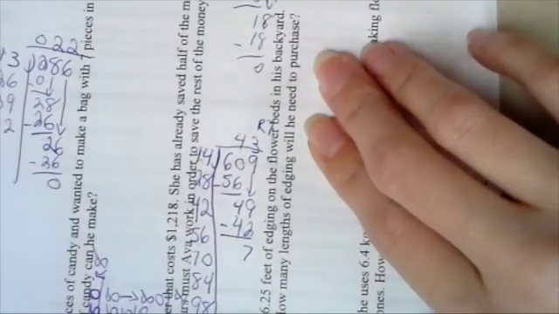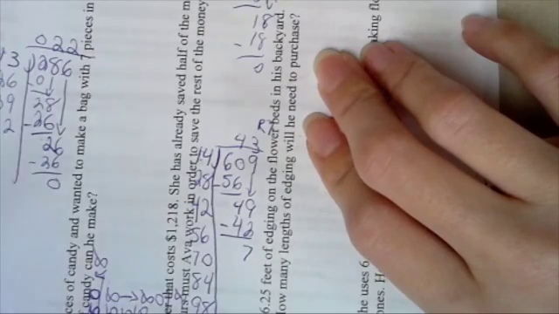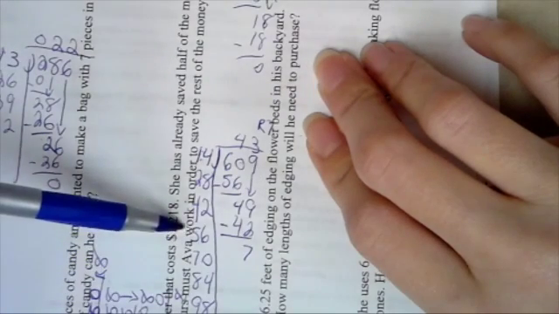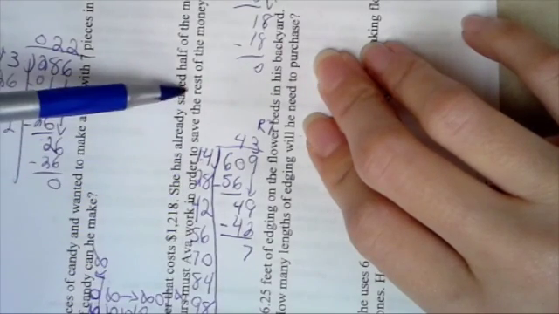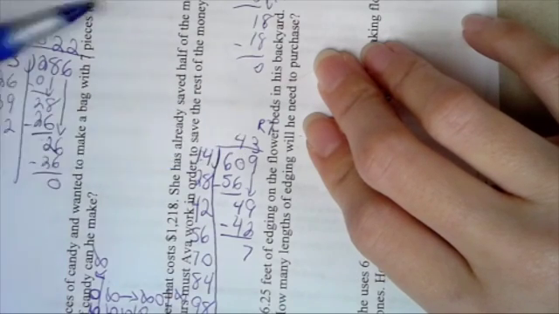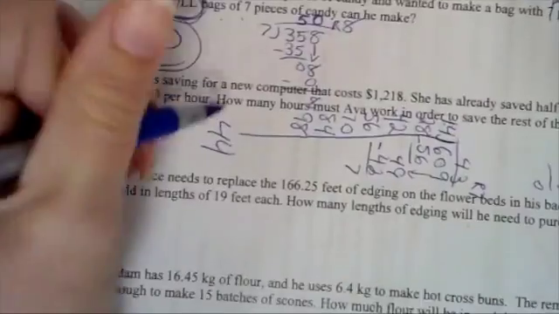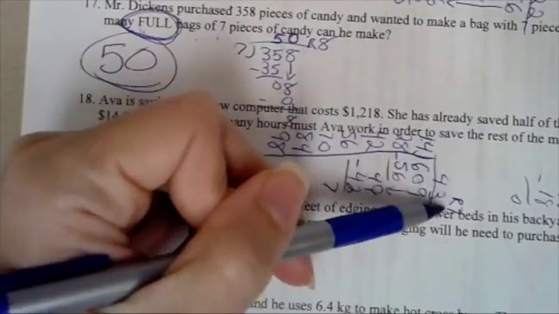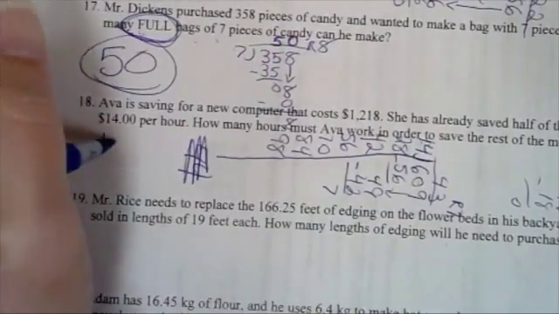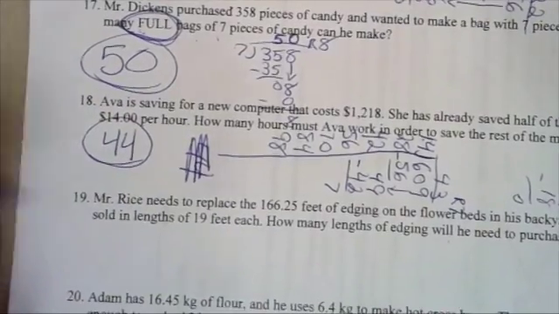Can she work a remainder of an hour? No. So when the question says how many hours must she work in order to earn half the money, you could either tell me 43 and a half, or you could tell me 44 hours. Oops, I should have written that this way. Because if she only worked 43 hours, she's going to be $7 short. If she works 44 hours, she will have more money, but that's okay.